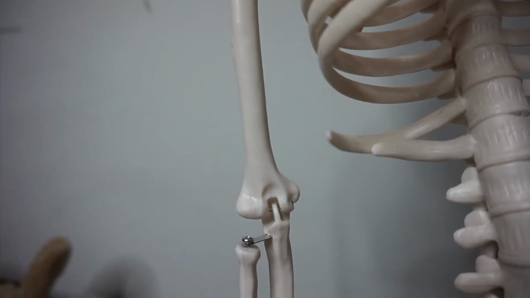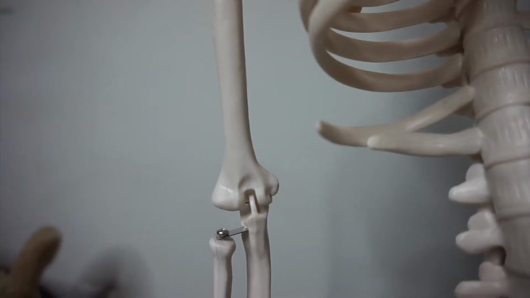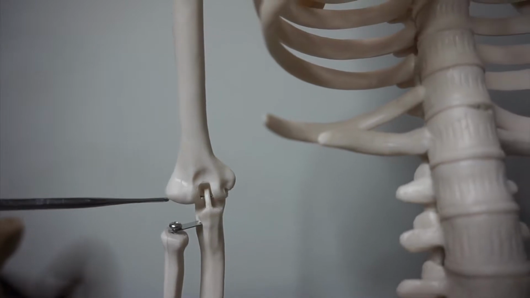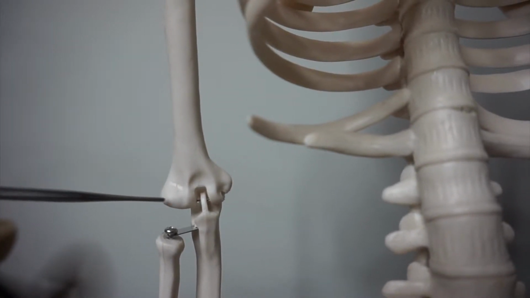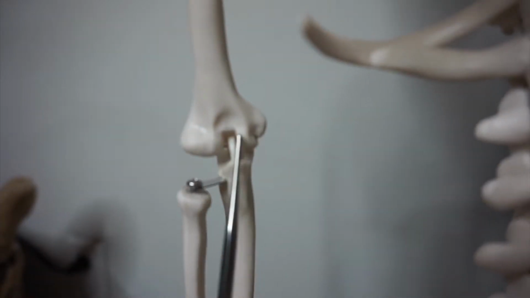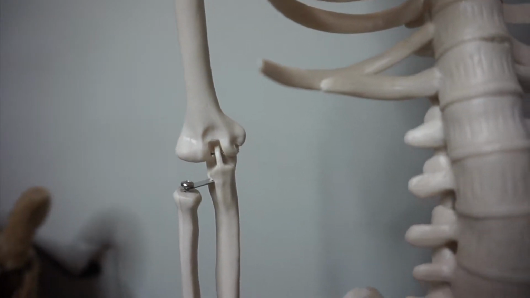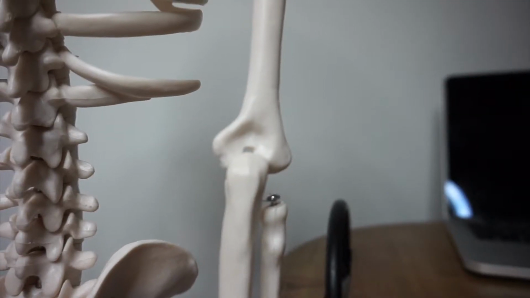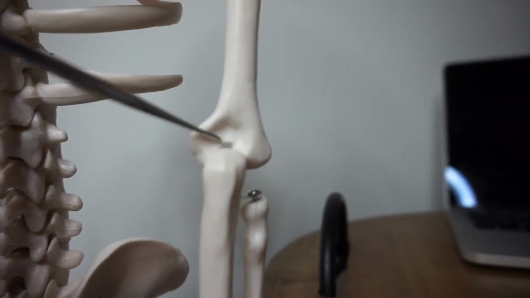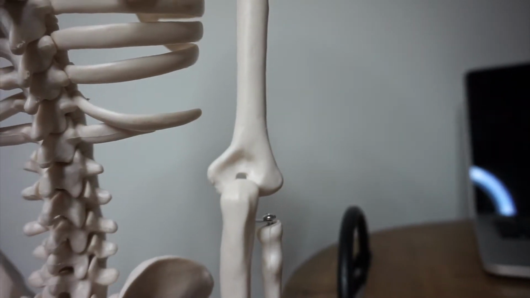Coronoid fossa is this area right here. And what goes in there is the coronoid process of the ulna. The capitulum is right here. And this articulates with the radius bone. The trochlea is right here. And this articulates with the ulna bone. The olecranon fossa can be seen posteriorly, right here. And this is the area where the olecranon goes.